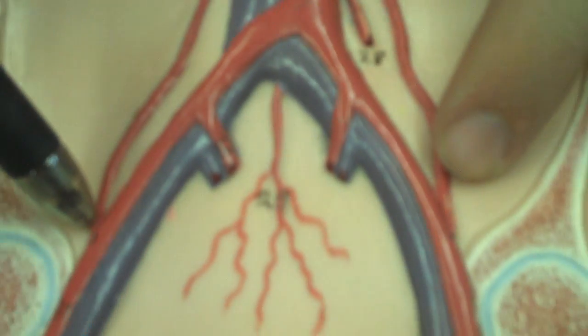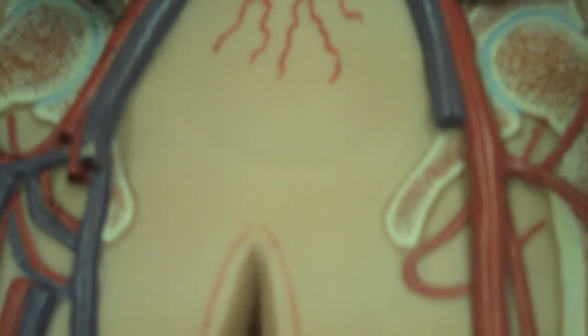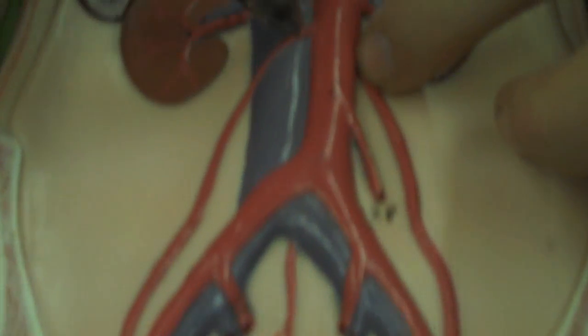One more thing here is the gonadal arteries. They branch off right up here, and they go around, and they actually end up down in this region. So these 2 are the 2 gonadal arteries.